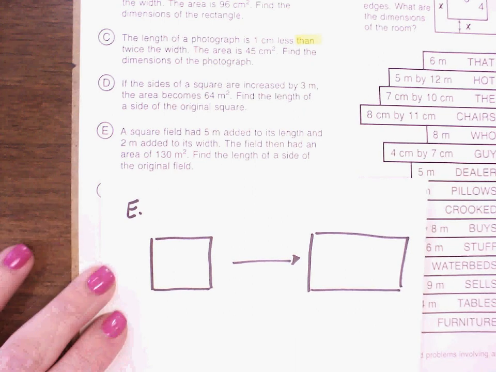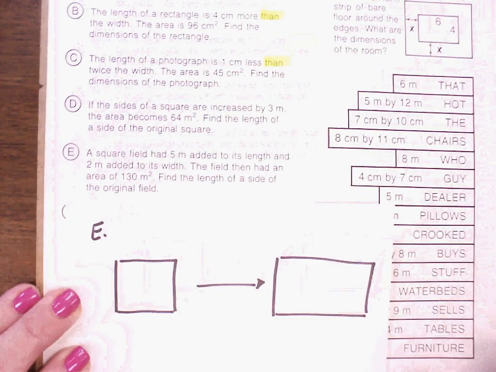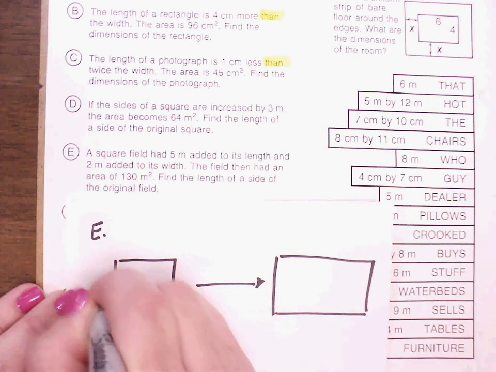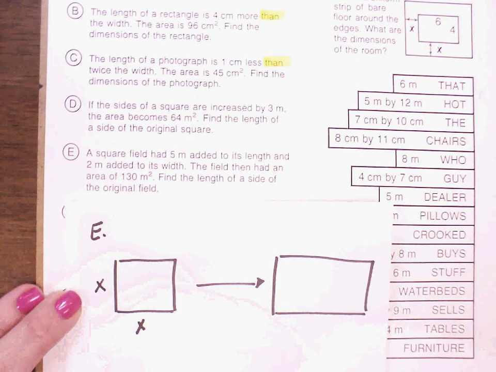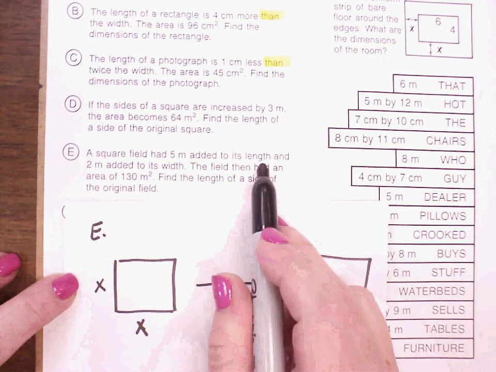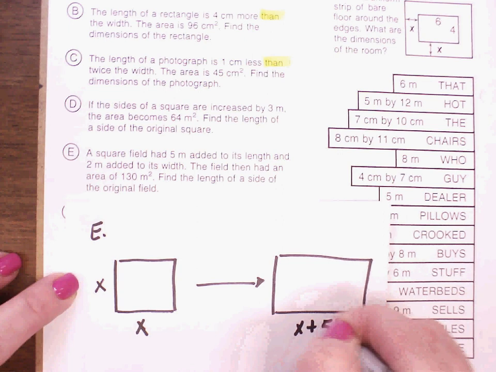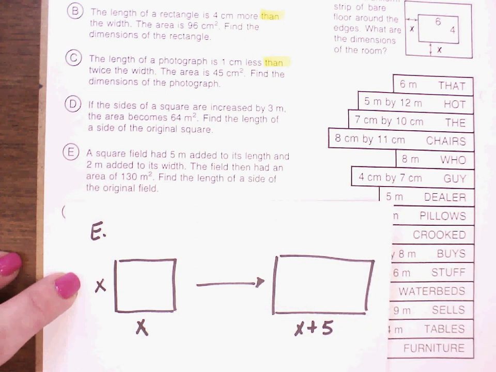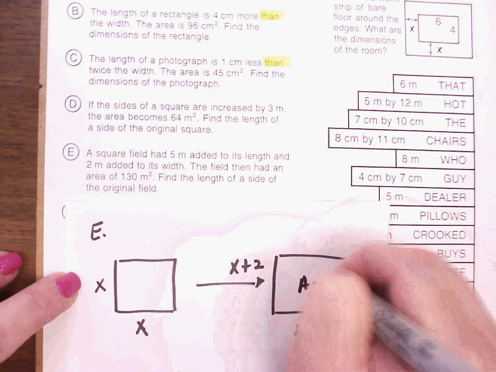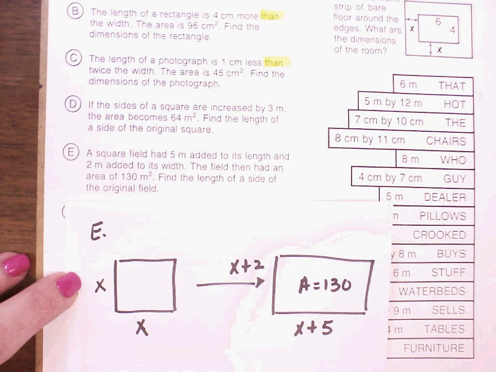All right, so a square field has 5 meters added to its length and 2 meters to its width, okay? What's special about a square is that all sides are equal. You don't know what the sides are, but it's okay because they could both be x. So the length is increased by 5, and the width is increased by 2. The new area is 130. And you've got to figure out the x, which would be the original sides of the square field.